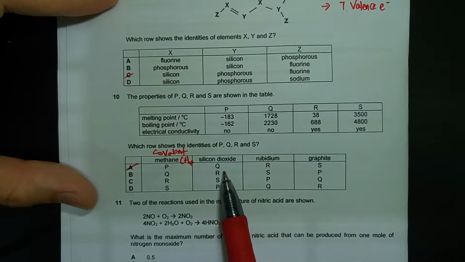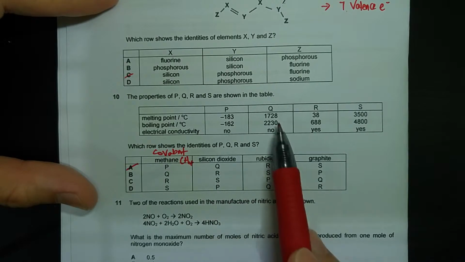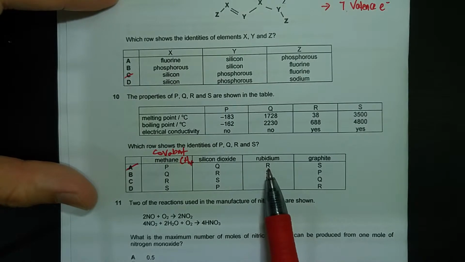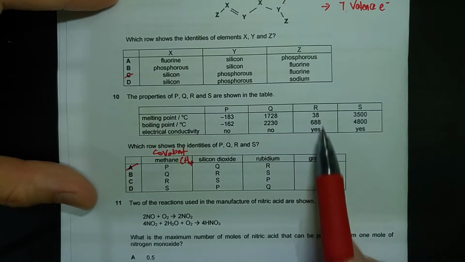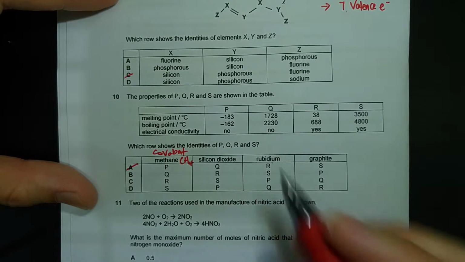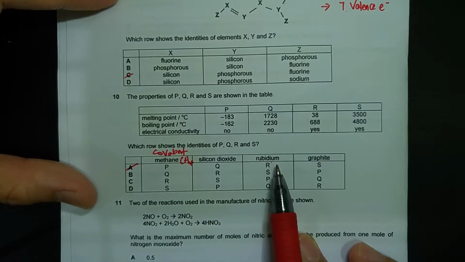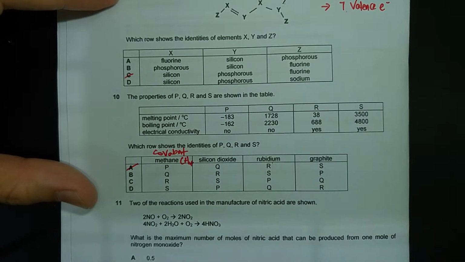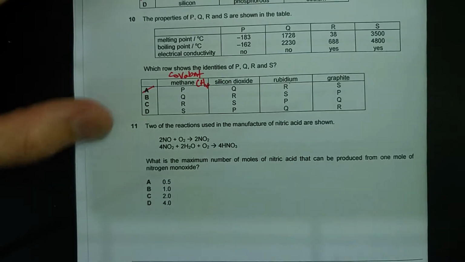Now silicon dioxide is a giant molecule, with high boiling and melting point. This one doesn't conduct electricity. And then rubidium is a group 1 metal. It has a low boiling and melting point, and it does conduct electricity because it is a metal. All metals conduct electricity. And then graphite, yes. So the answer is A for number 10.